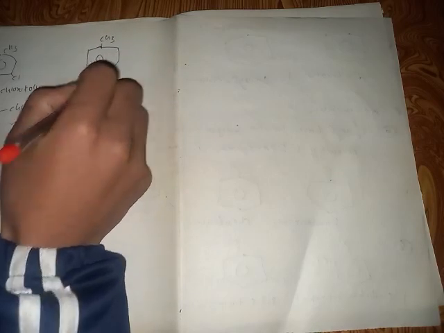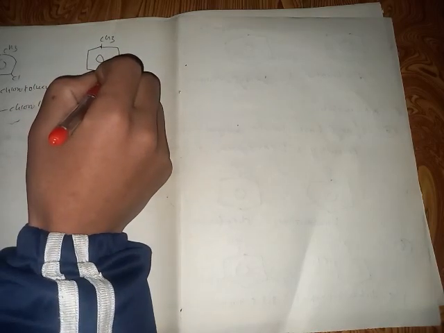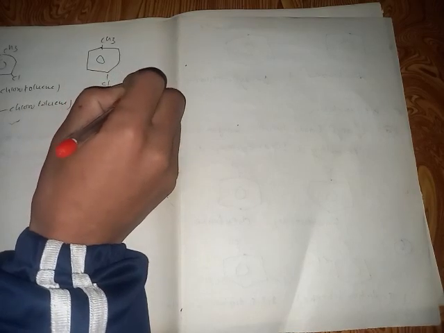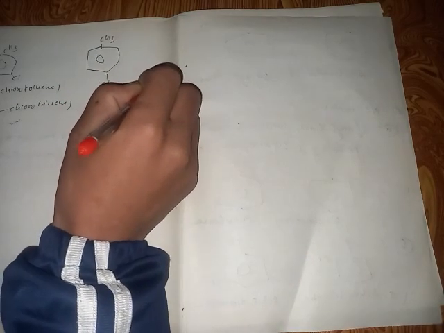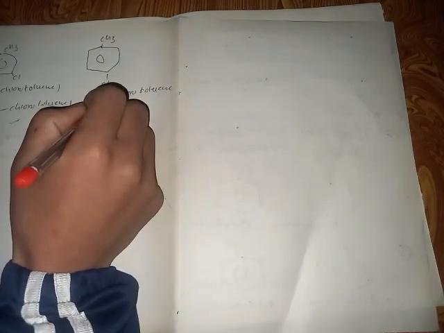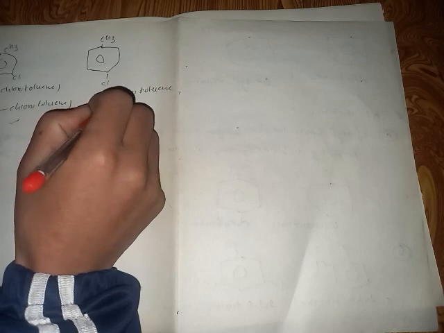3-chlorotoluene, and another name of this compound is metachlorotoluene. And another structure is, and the name of this compound is 4-chlorotoluene. And another name of this compound is para-chlorotoluene.